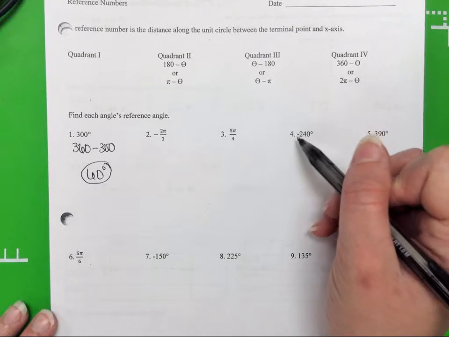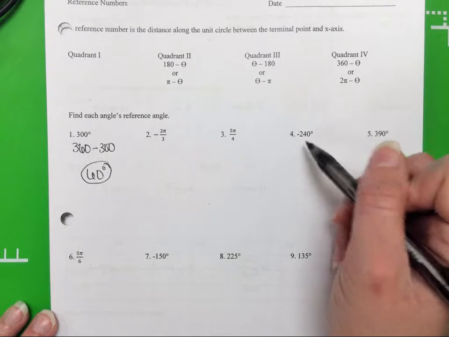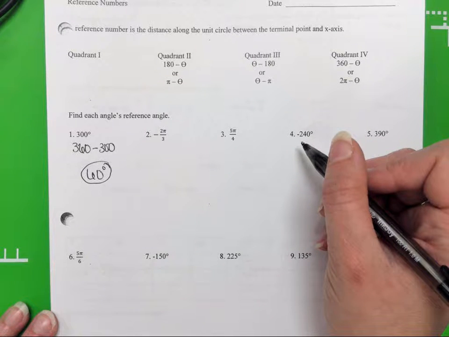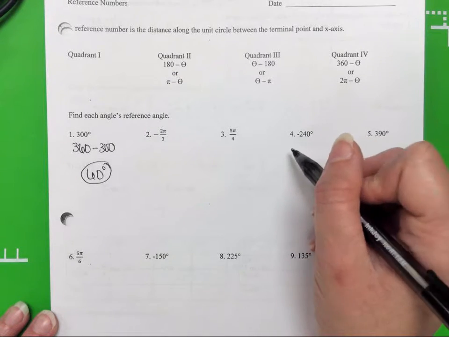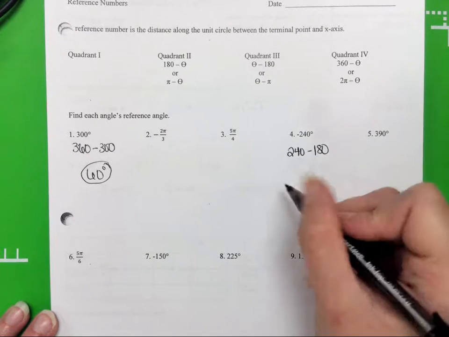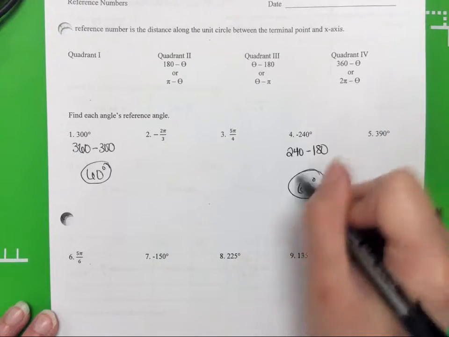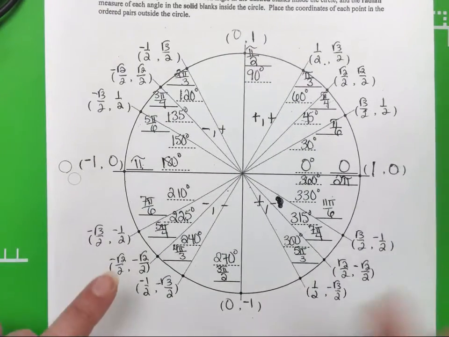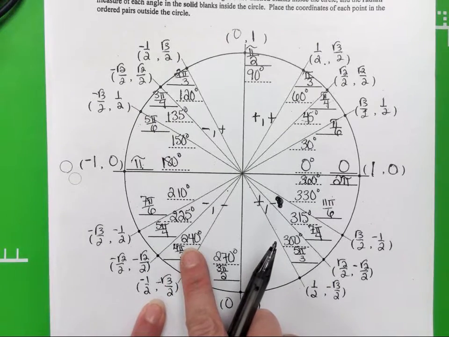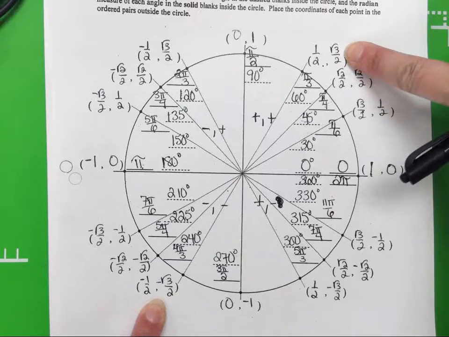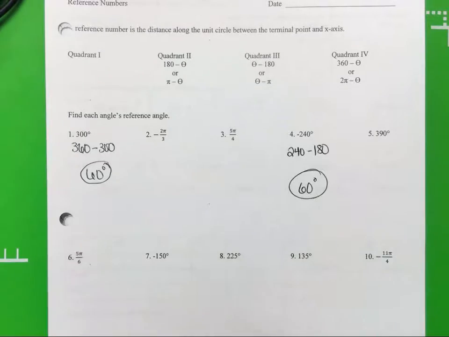So 240 is closest to which one on the x-axis? On the x-axis, which one's it closest to? 180. Very good. So 240 minus 180 gives you a reference angle of 60. All right, so look at it. Let's just make sure. 240 is right here. Square root of 2, 1 over 2 and square root of 3 over 2. And look at 60. They're the exact same thing, okay? All right, let's do another one.